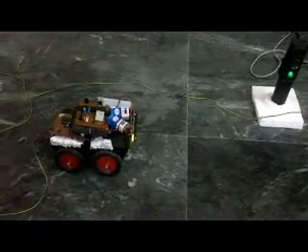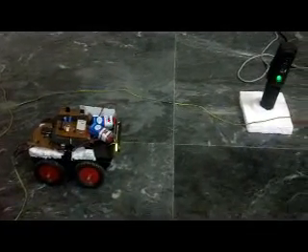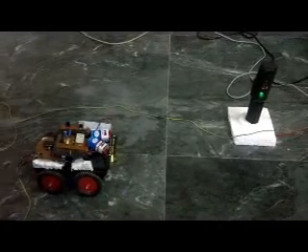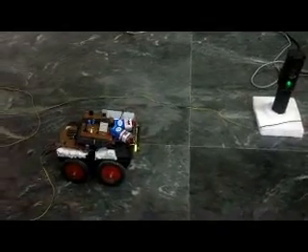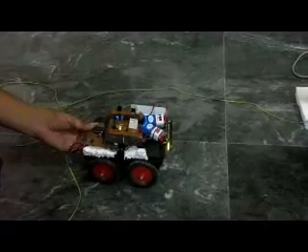As we have seen, the previous demonstration was completed in a few seconds. That's why we are trying to demonstrate our project manually. The project is now on.